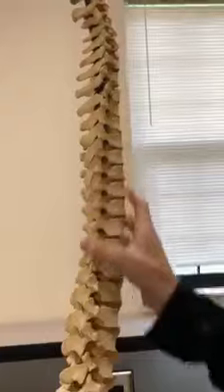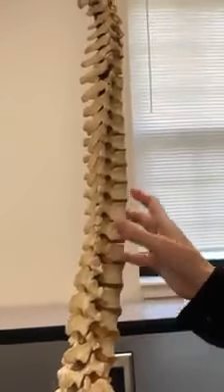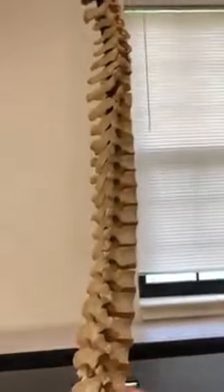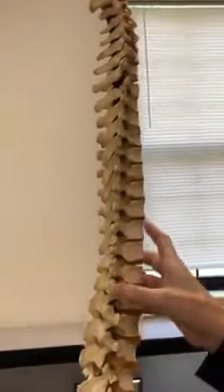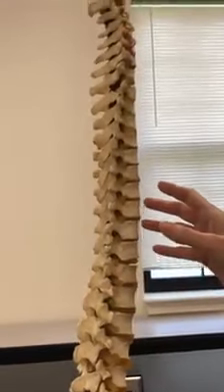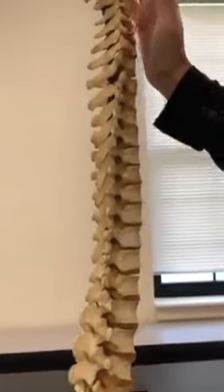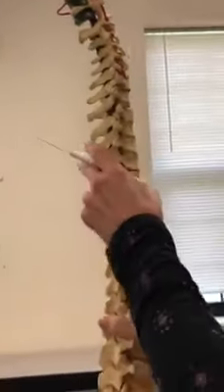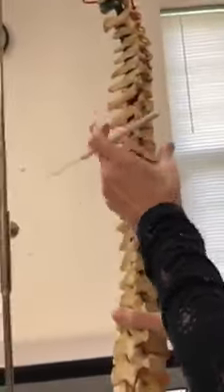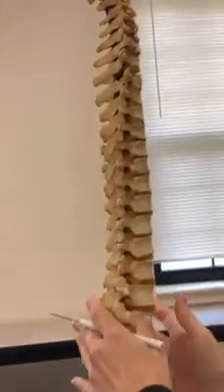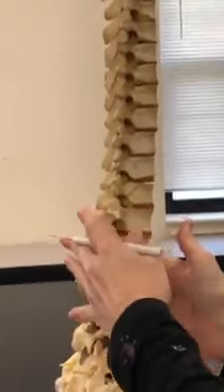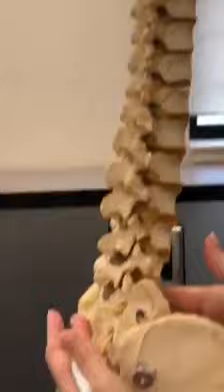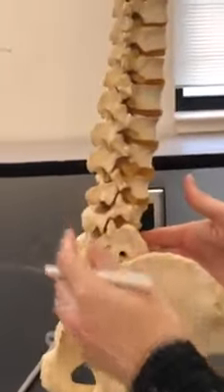And so you don't really see it on this model because it's hanging, but in the human being, you would have curves to the spinal cord, which allow you to move correctly. And so you have an anterior curve to the cervical region. You would have a posterior curve, which I can't really do here, for the thoracic region, and then an anterior curve to the lumbar region. And then your sacrum is going to have a posterior curve, which you can probably feel on yourself.